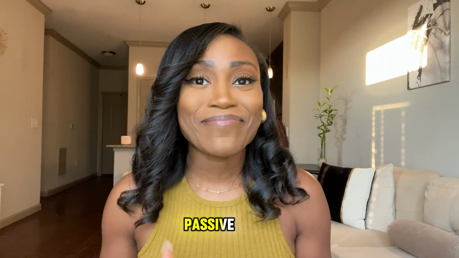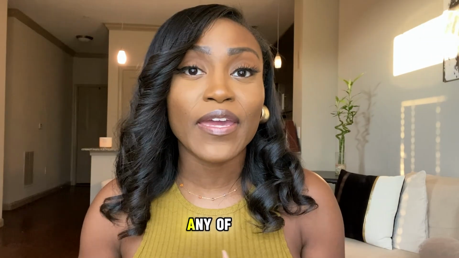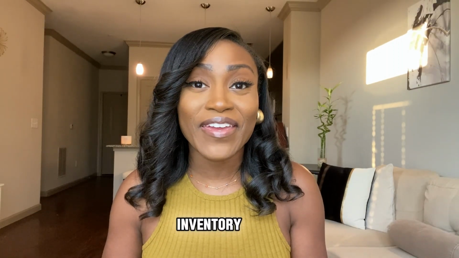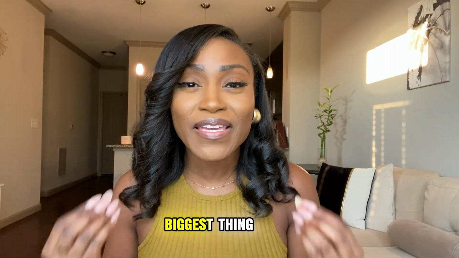So what is passive print on demand? Passive print on demand allows you to upload your designs on a website where a company actually sells those designs, so you don't have to worry about any of the legwork. That means you don't have to worry about even making the shirt. You don't have to worry about inventory, so no holding fees. You don't even have to worry about shipping or customer service. All you have to worry about is selling your design, which I feel is the biggest thing you need to focus on when you are making t-shirt designs.